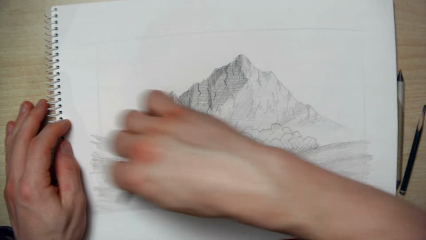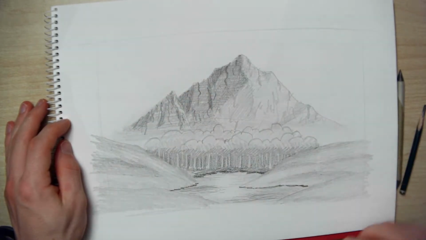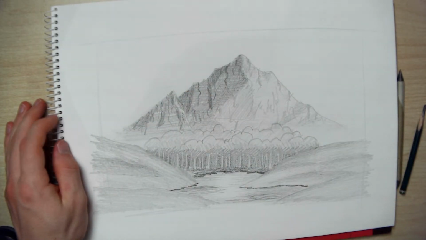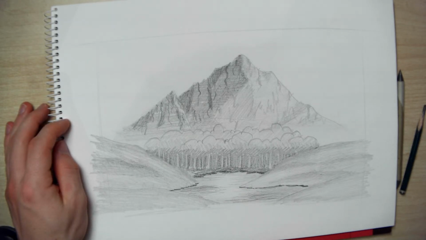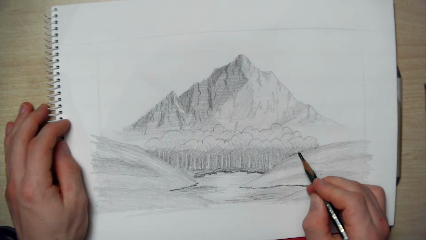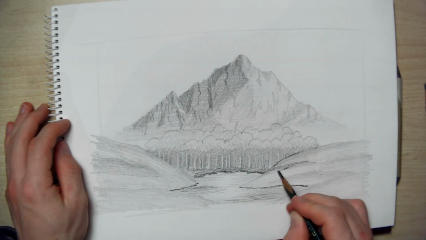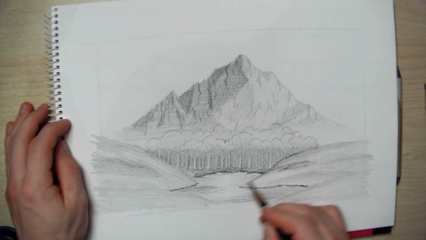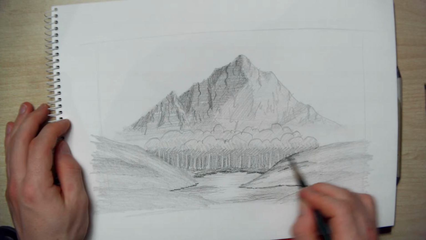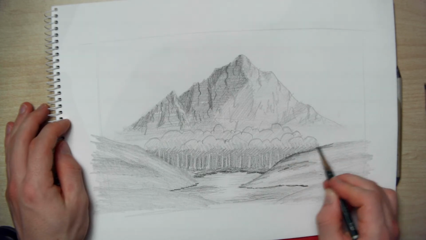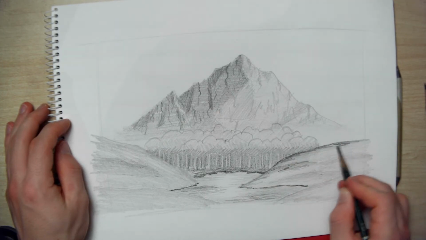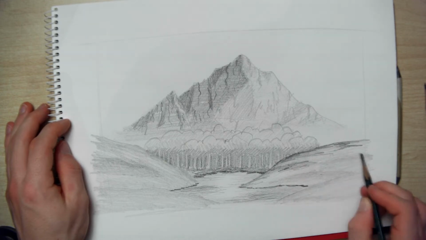Right. Okay. Next step is maybe get a little bit more of a contrast in here, making this upper edge just a little bit darker, and also adding some detail to the ground, like so.